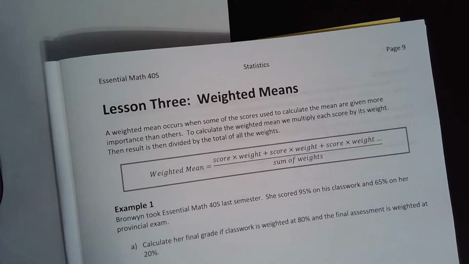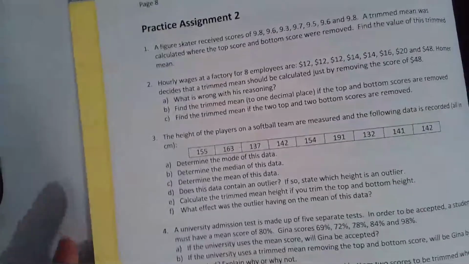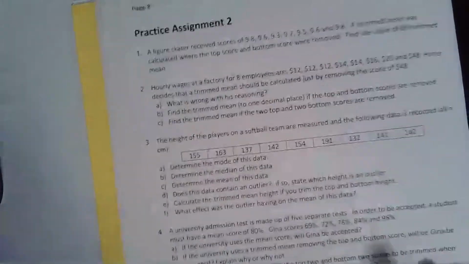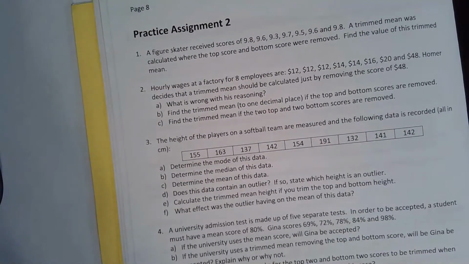When we do weighted means tomorrow, we'll also take up any questions that you have. I'm going to leave this with you for now, and I will have the scanned notes very shortly.